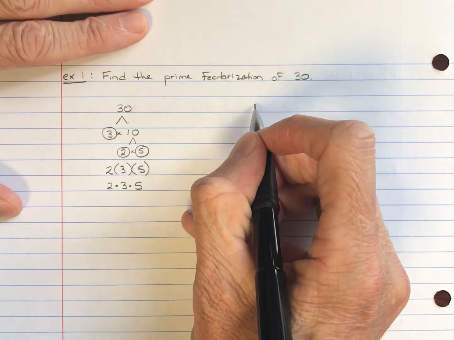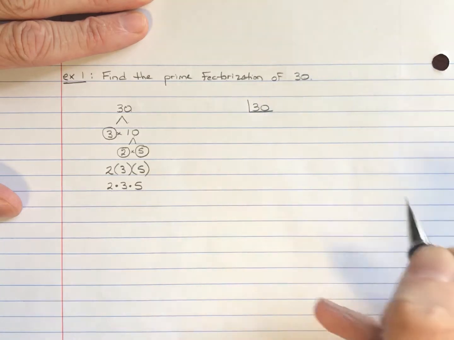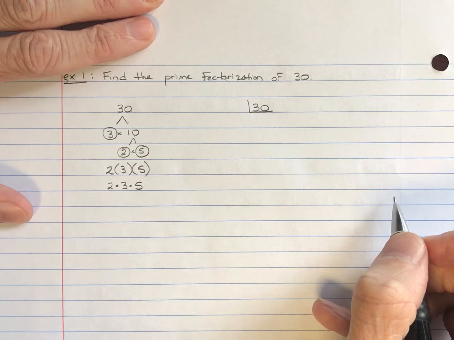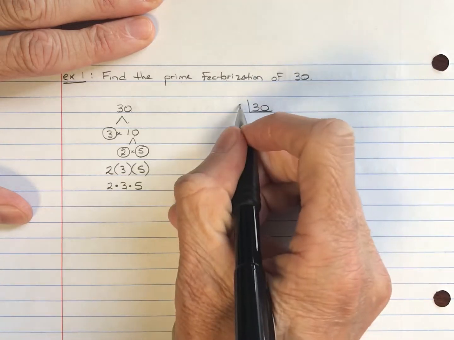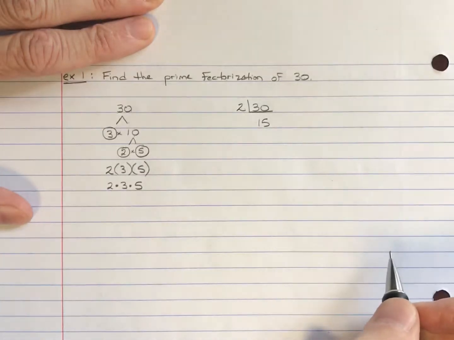Another way you might choose to organize it that I've also seen done is some people will go like this. And I like to start with 2. So I know my first primes are 2, 3, 5, 7. So I'll do 2 until it's no longer even. So 2 goes into 30 15 times.